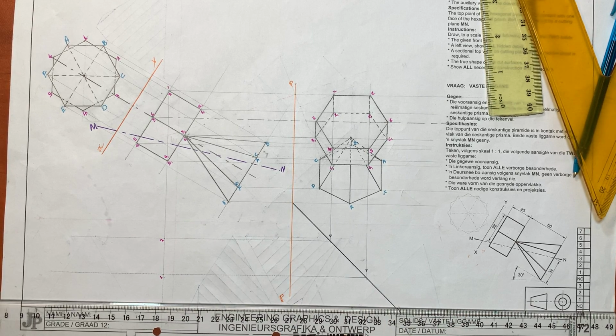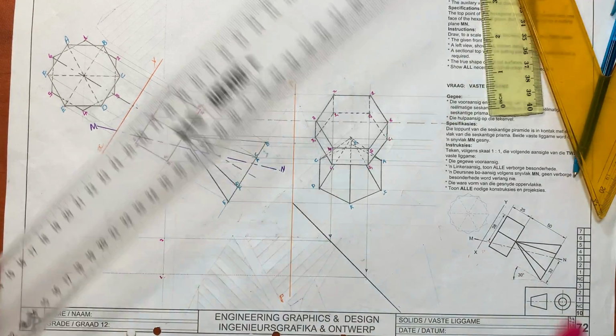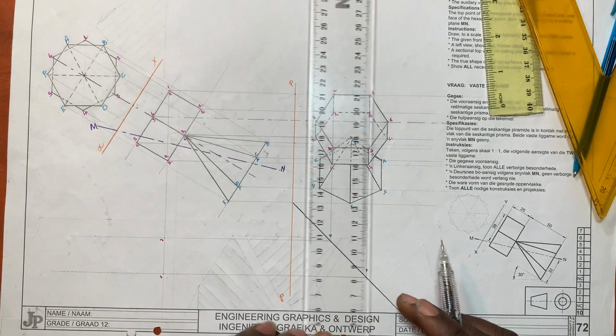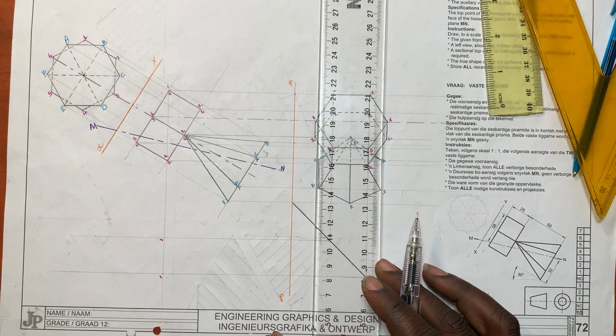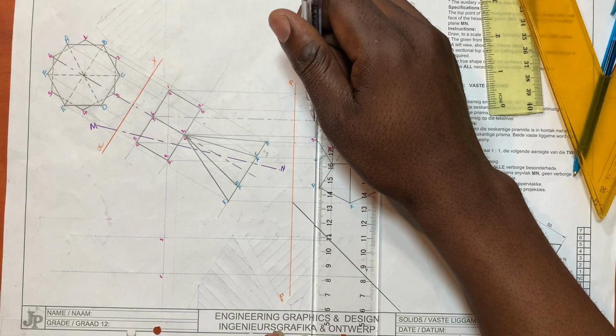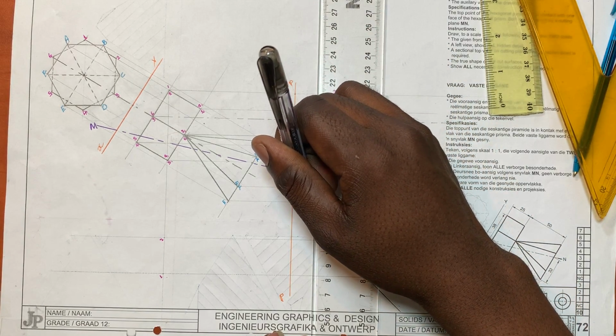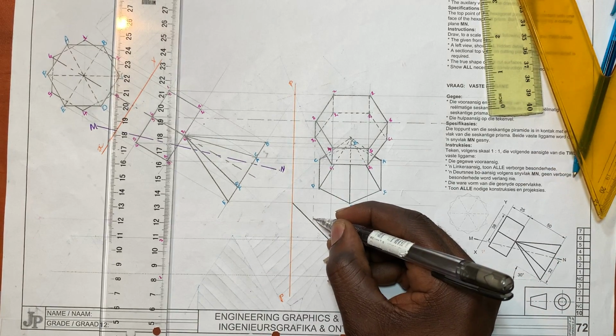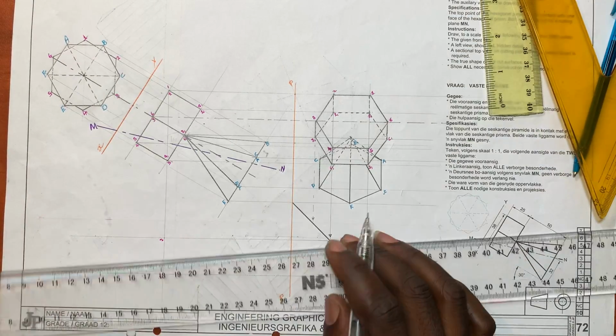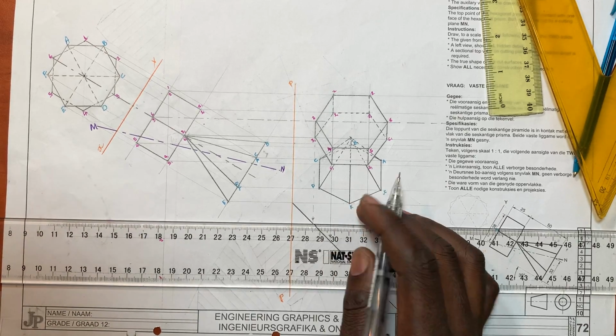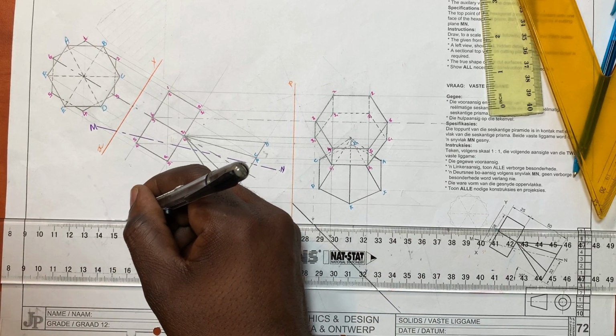Okay, so the point 3. So the 3 is this one, which is the center. Once it touches there, it goes horizontally. So there it goes.